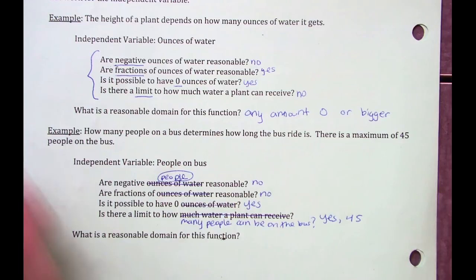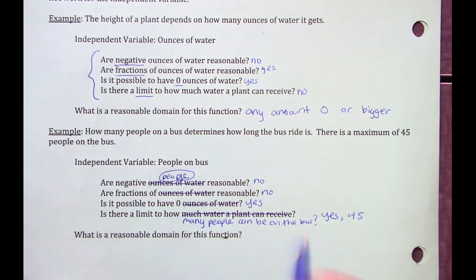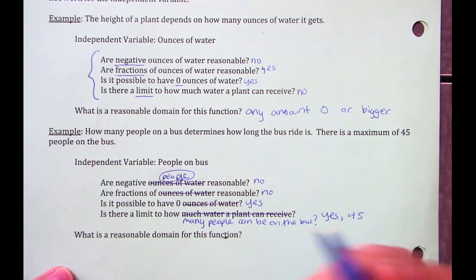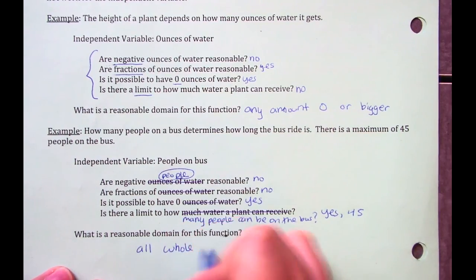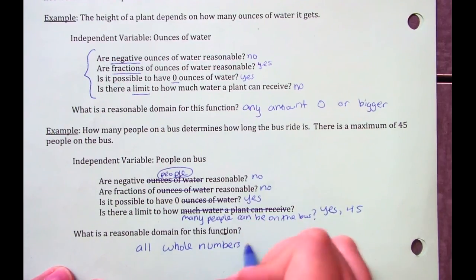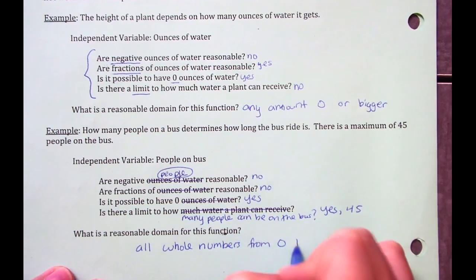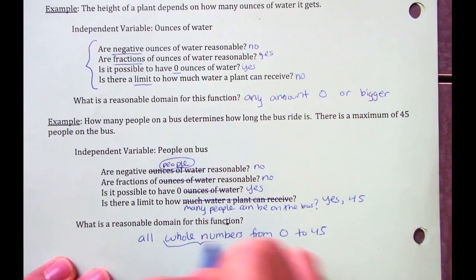So a reasonable domain for this function is, we can say, all whole numbers from 0 to 45. And just to clarify, whole numbers is a way to say not fractions.